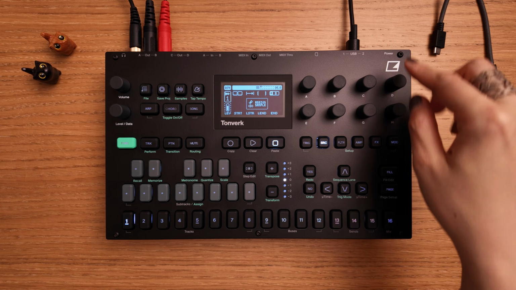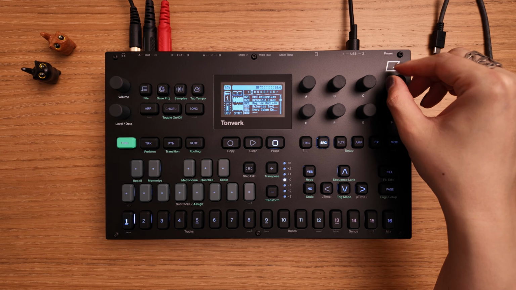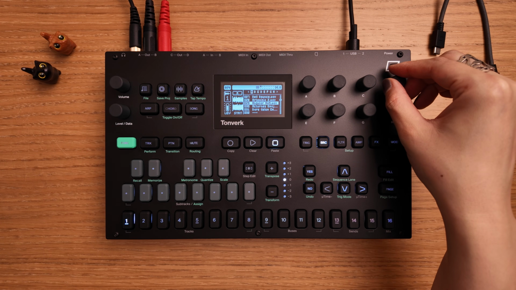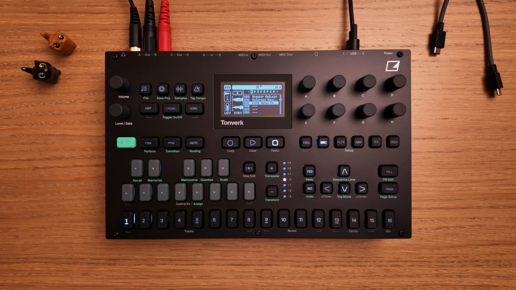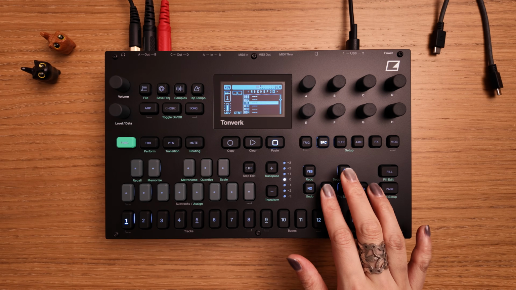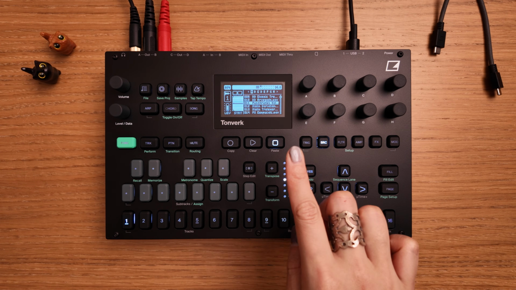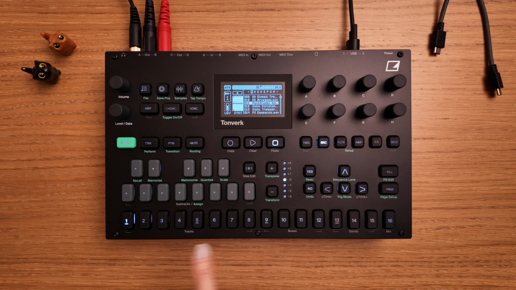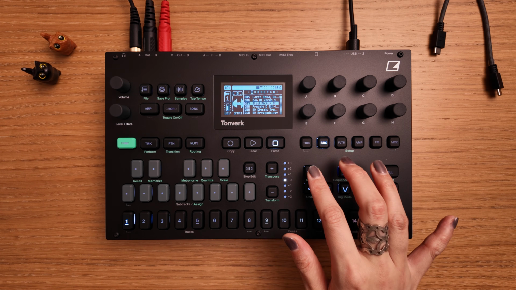Here, if I turn knob D, it will open the project sample slot, and I can see the samples I just selected in the library successfully loaded to the project. We can load up to 4 GB of samples per project using a maximum of 1023 sample slots. Once samples are loaded here, they can be quickly assigned to the tracks. I'll choose this one for track 1.